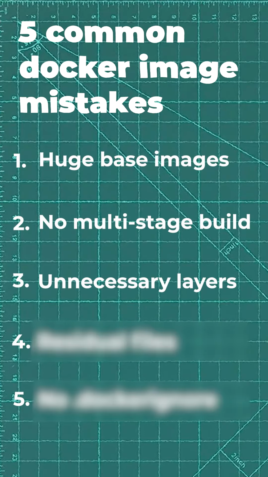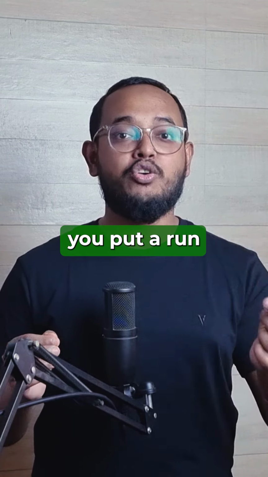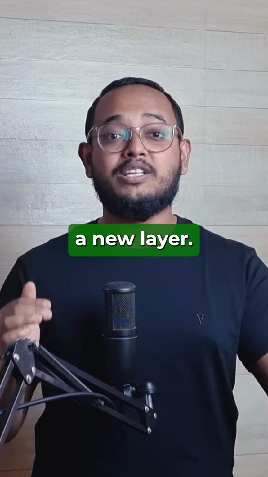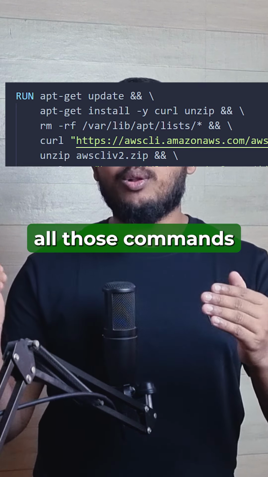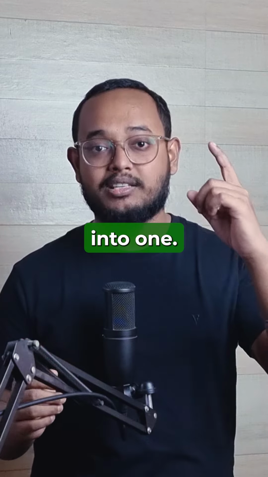Mistake number 3, you have too many unnecessary layers. In Docker, every time you put a run directive, it creates a new layer. You can concatenate all those commands using ampersand that merges all those layers into one.